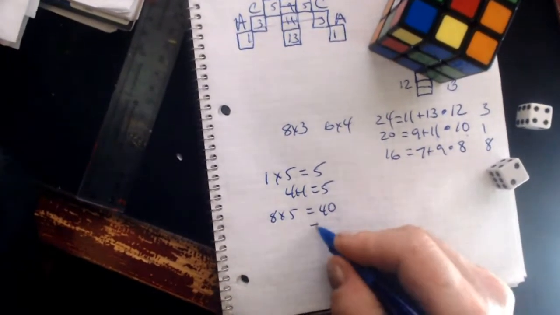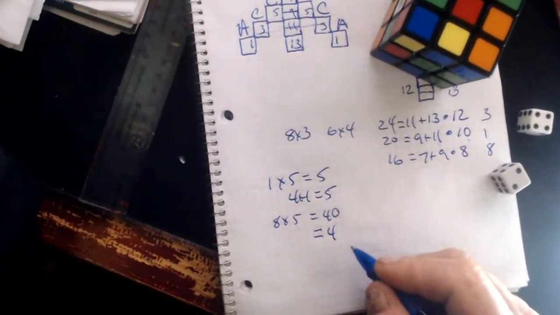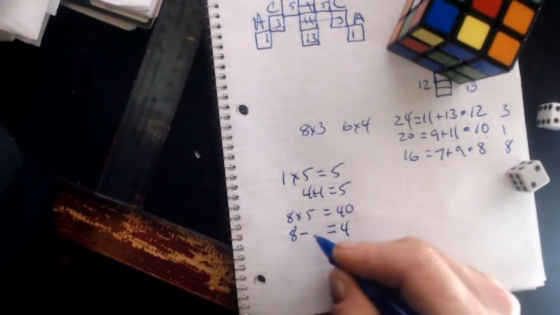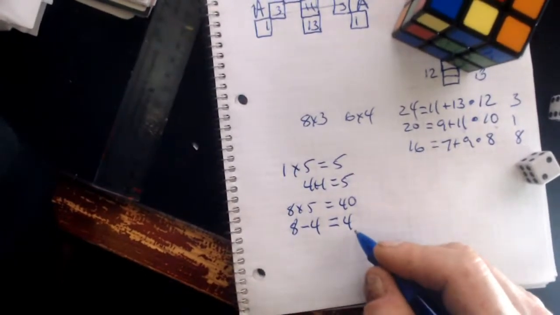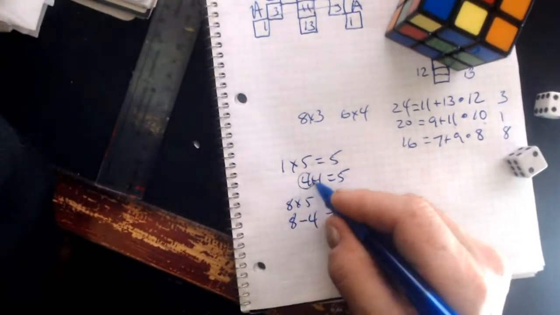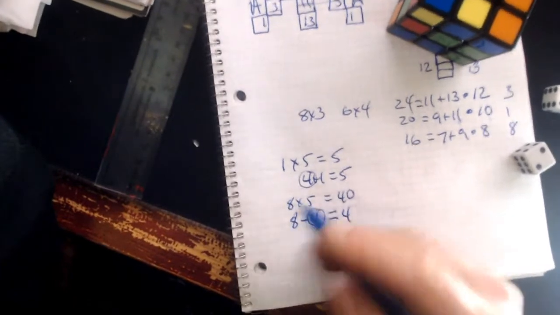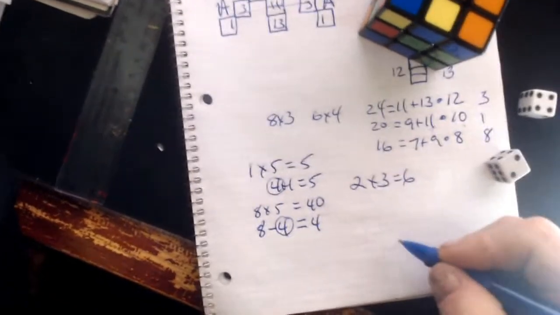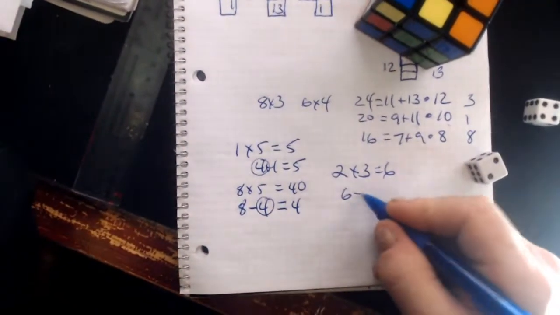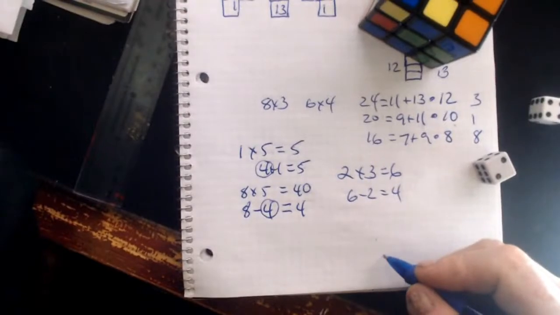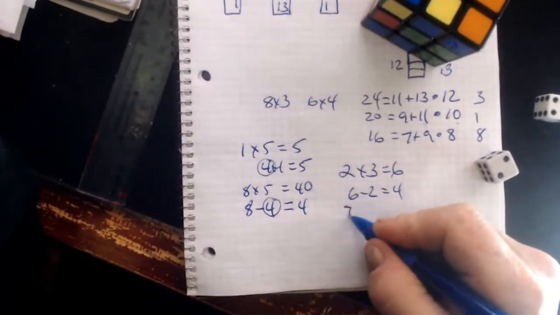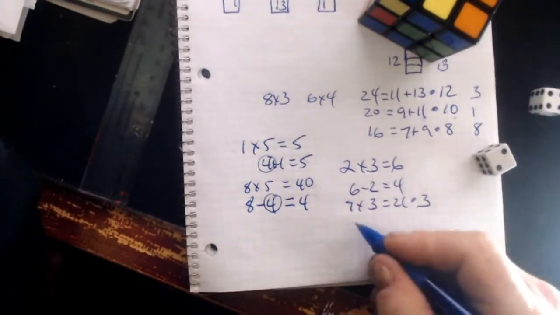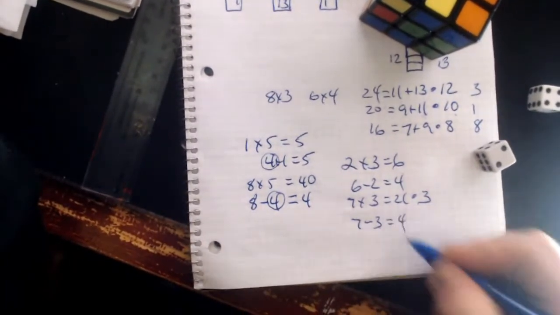1 plus 5, 1 plus 4 equals 5. Hold on a second. Okay, this reduces into 4. 8 by 5. Okay. That's right. 8 minus 4 equals 4. So there was a difference of 4 in this one, and there's a difference of 4 in this one. Let's see if it works somewhere else. Let's do 2. 2 times 3 equals 6. So the difference between 6 minus 2 equals 4. So now we're going to do it with 7. 7 times 3 equals 21, divided by 3. 7 minus 3 equals 4.